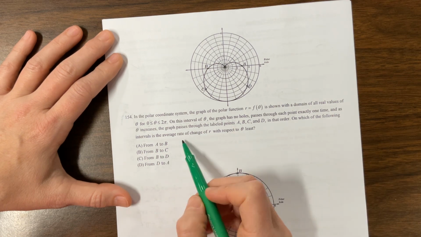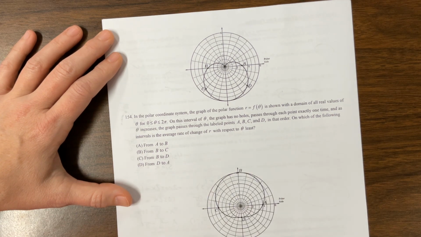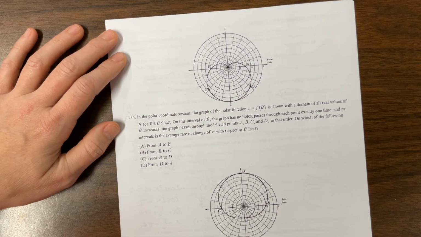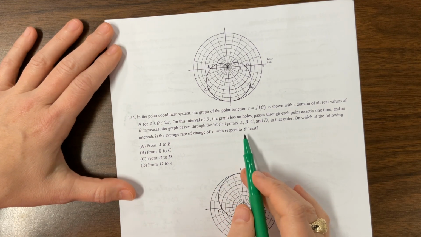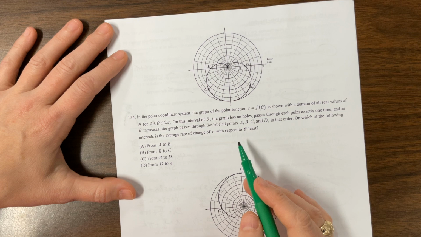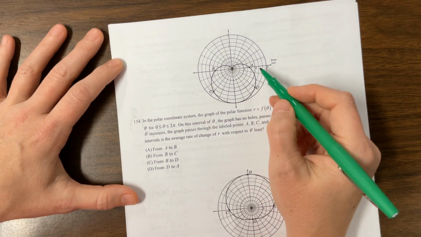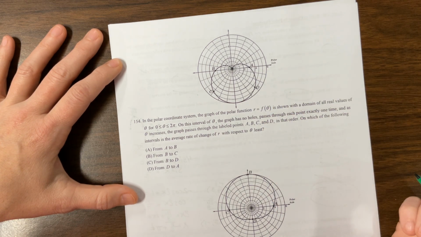On which of the following intervals is the average rate of change with respect to theta... Okay, let's see. Average rate of change is going to be, okay, so at A, let me make sure.